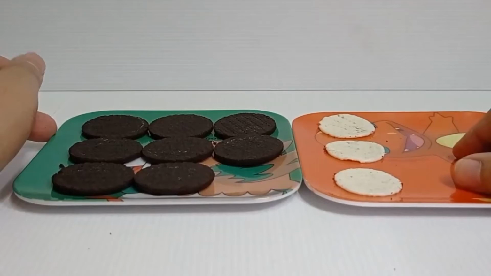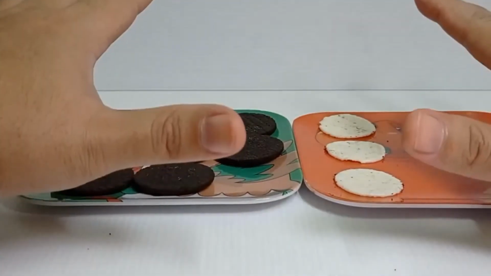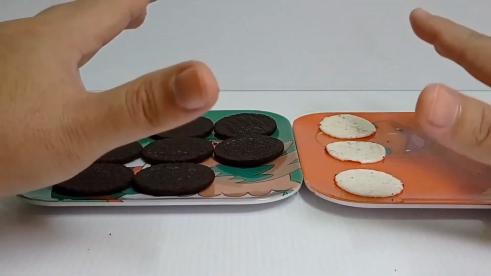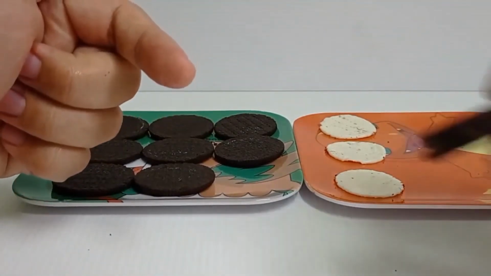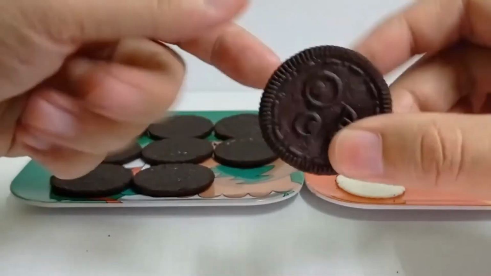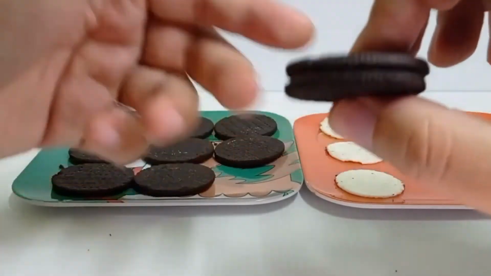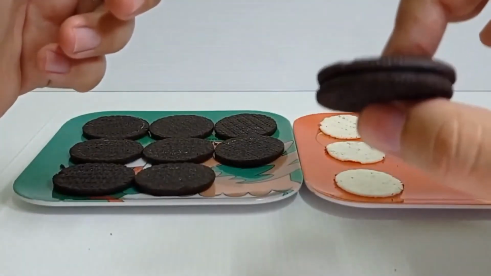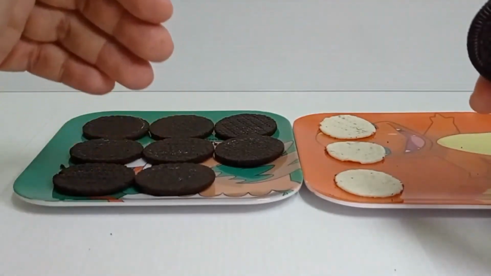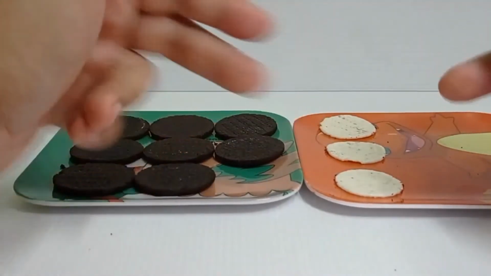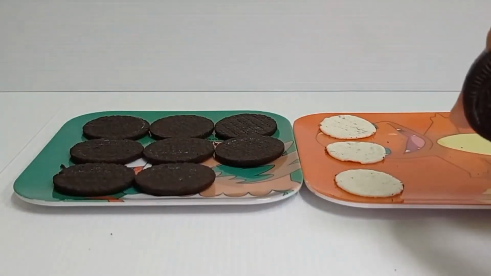So right now we have 8 pieces of chocolate cookies and 3 pieces of the vanilla flavored cream. Based on these quantities, how many Oreo sandwich cookies can be made out of 8 pieces of Oreo cookies and 3 pieces of the vanilla flavored cream?